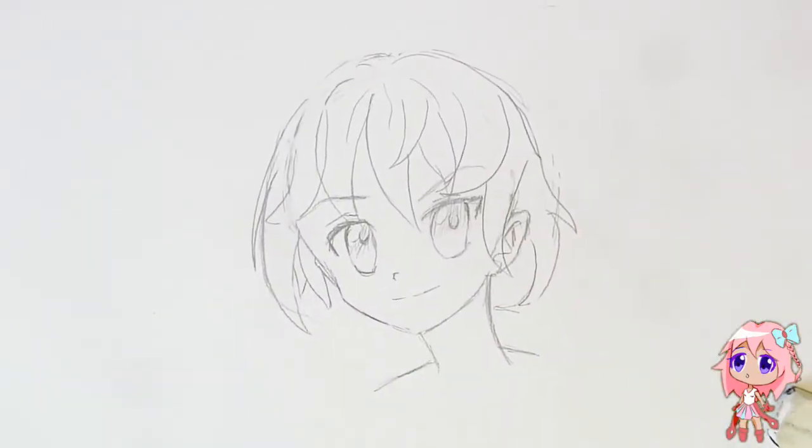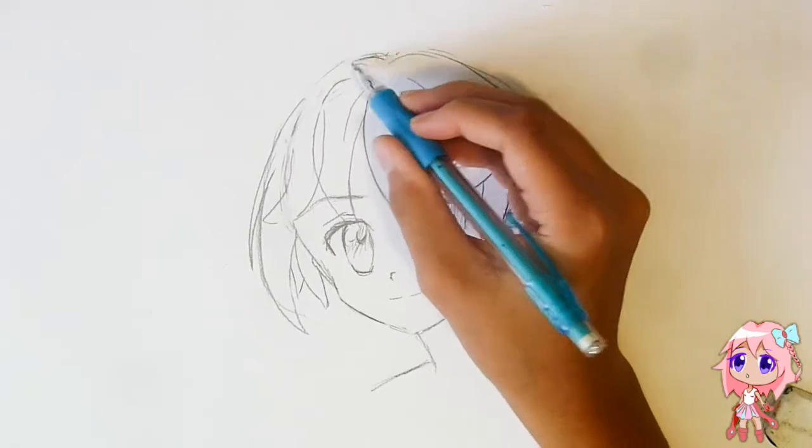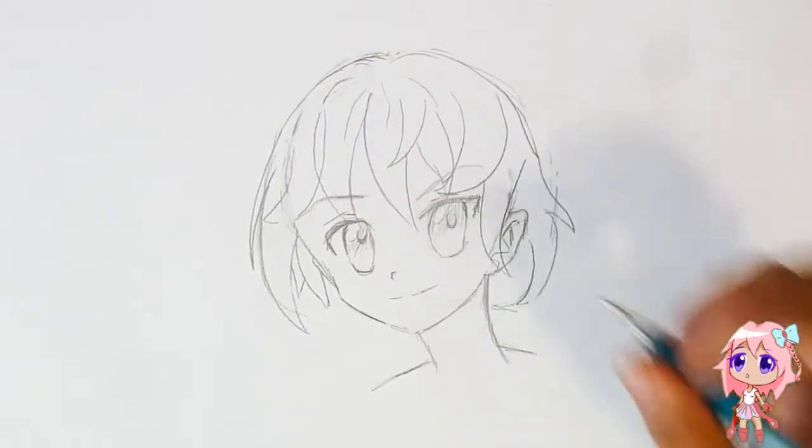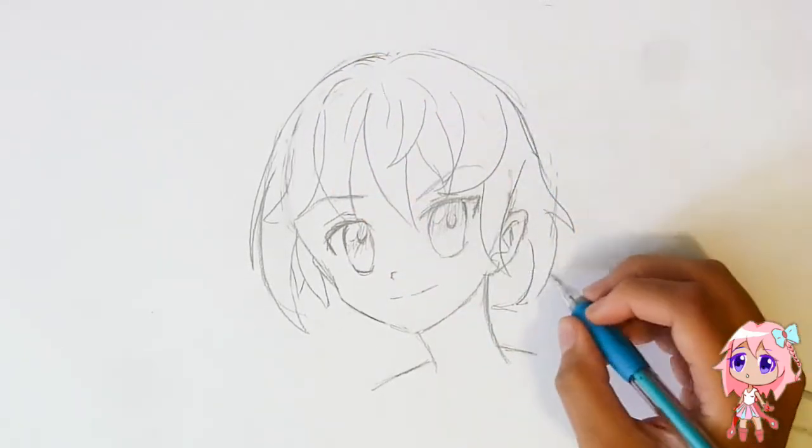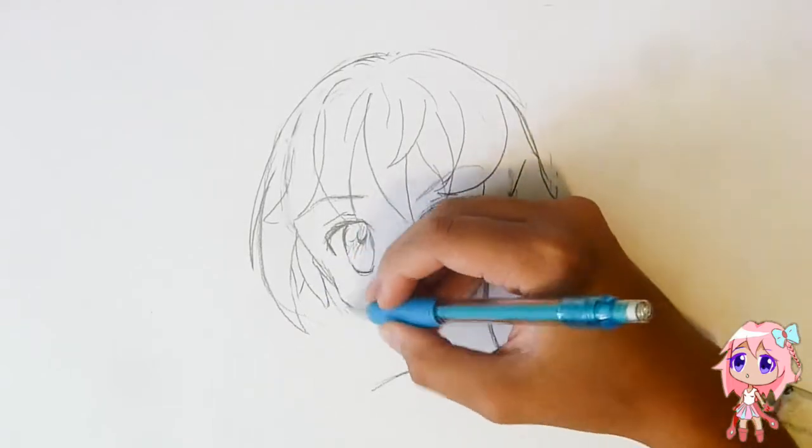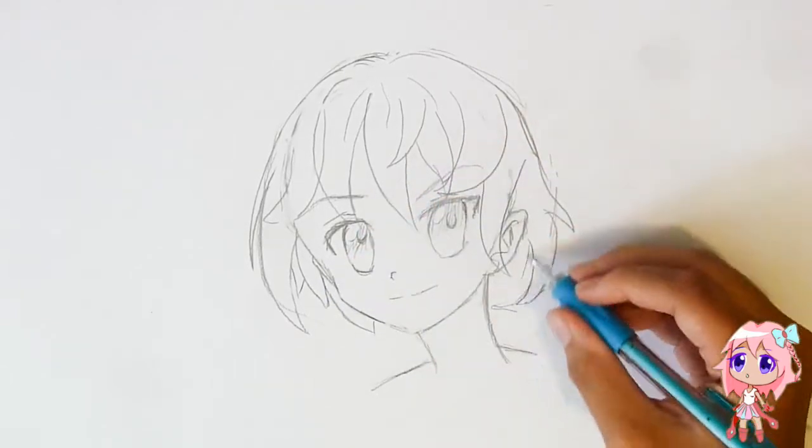Okay, now we have all of the basic outlines in place. I've erased some of the original guidelines, leaving us with just these big spikes, and we're going to work on refining from there.